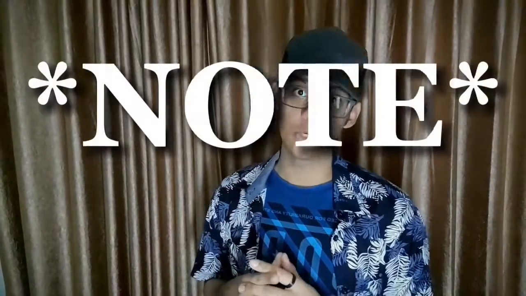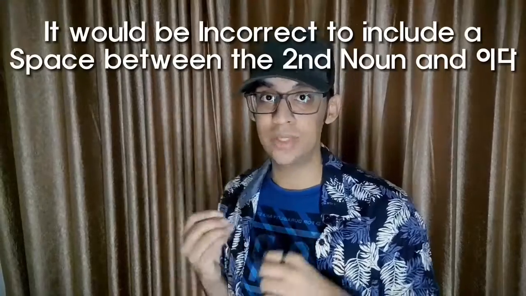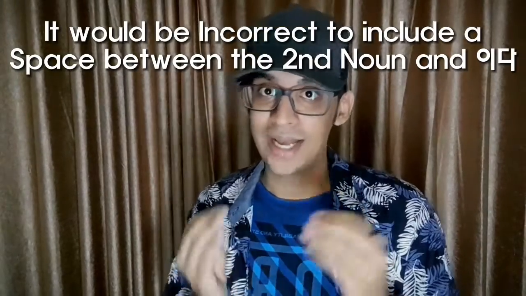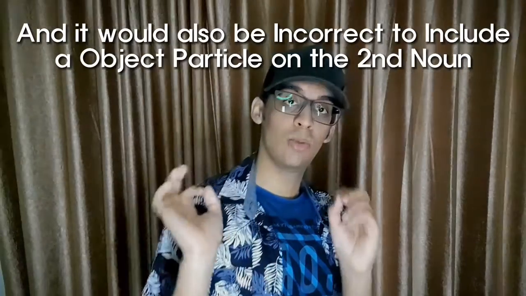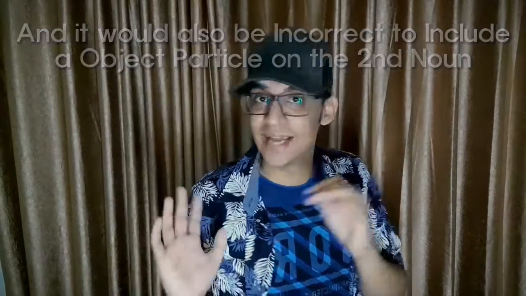Note, it would be incorrect to include a space between the second noun and ida. And it would also be incorrect to include an object marker on the second noun.